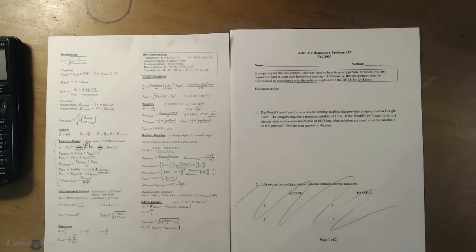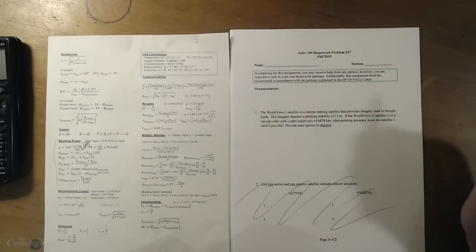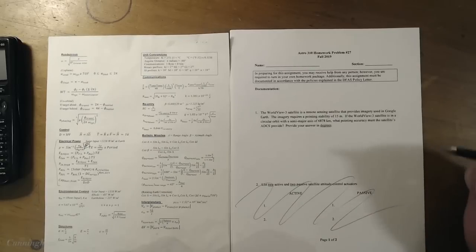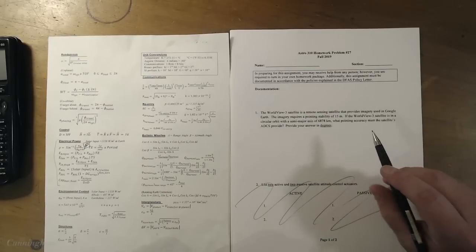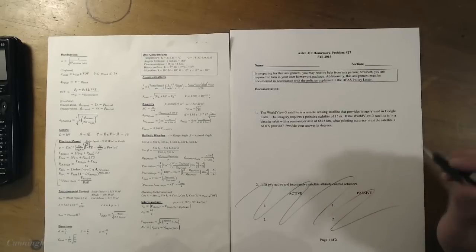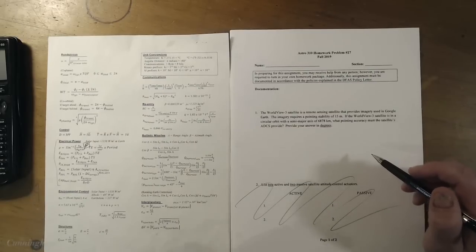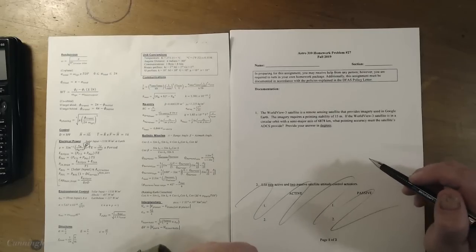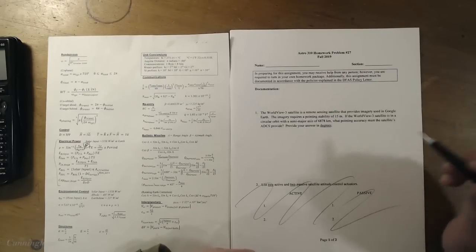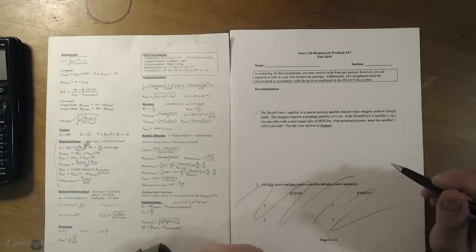You guys can look that up, and I want you to, if the homework looks like this. So, okay, number 1 says, the WorldView 3 satellite is a remote sensing satellite that provides imagery used in Google Earth. That's actually true. I don't know if you guys knew that. It's a company called Digital Globe from whom Google buys a ton of imagery.